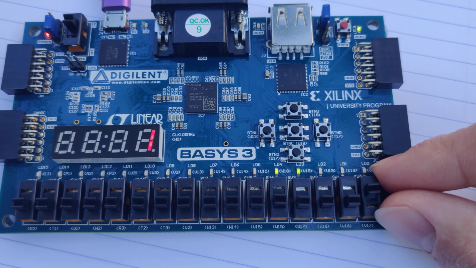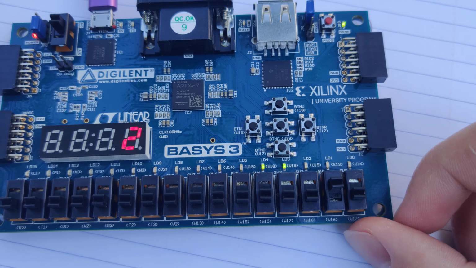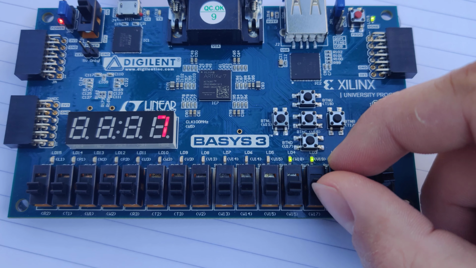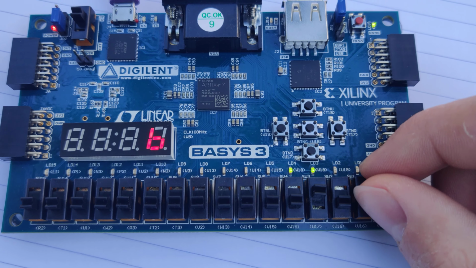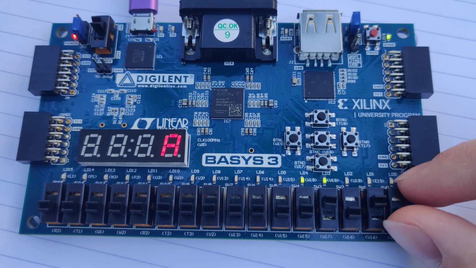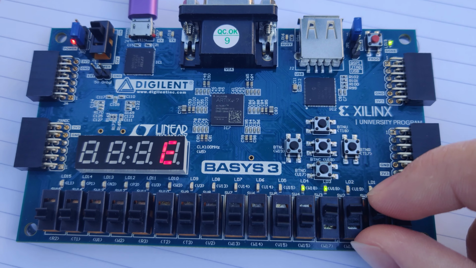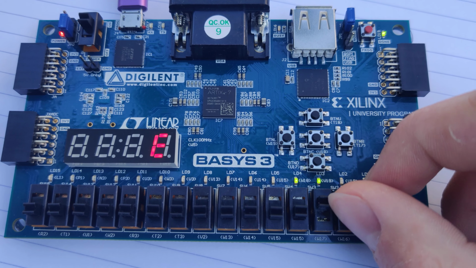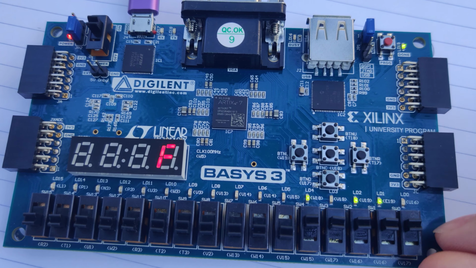Now turning on the first one, it goes to 1, 2, then 3, all the way up to 7. Up here we get to 8, 9, and then it starts going into the hex representation of 10 through 16. So we have 10 right there, and then with all of them up, we get F.